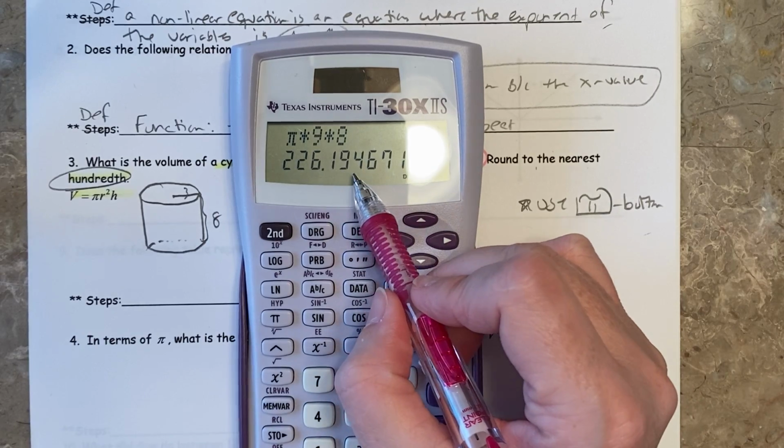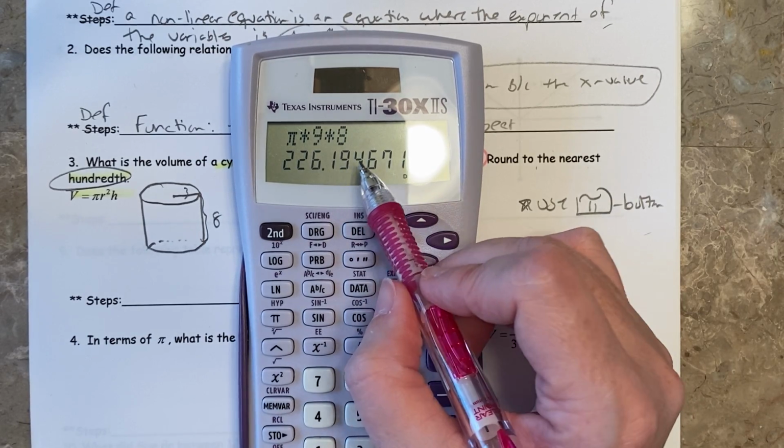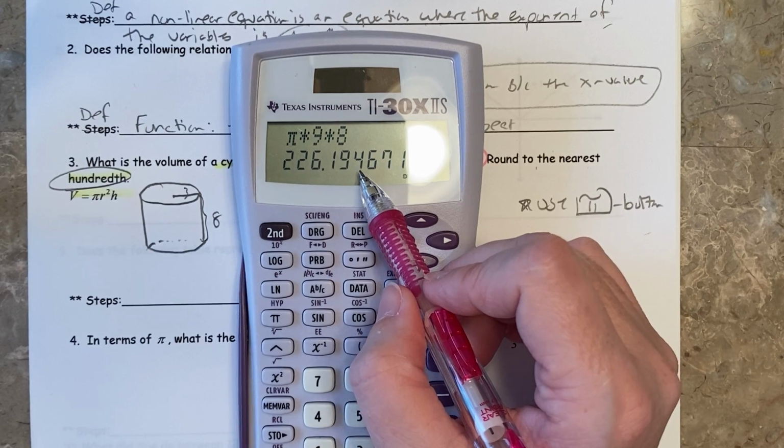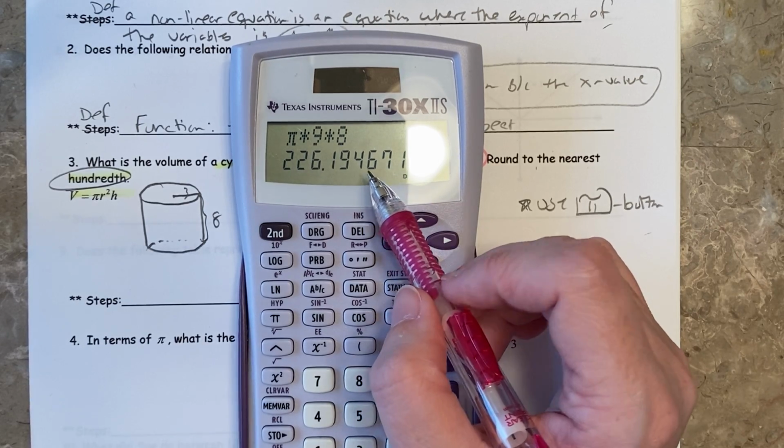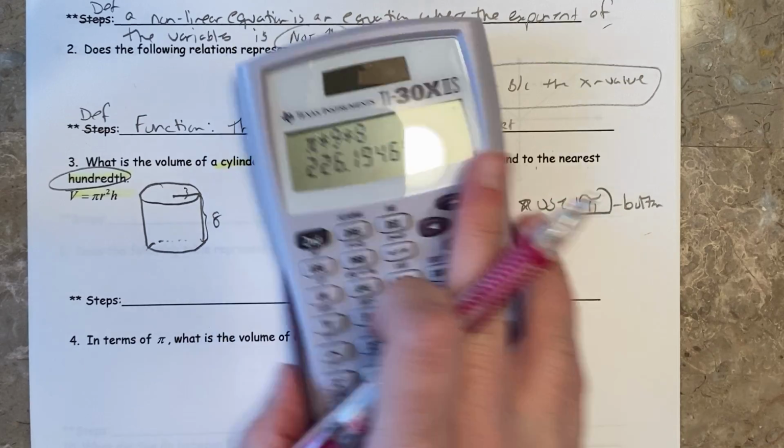So look to the thousandths place, the 4. The 4 does not raise up the 9, okay? Remember we say 5 or more raise the score, 4 or less, let it rest. So we are going to let it rest. So 226.19.